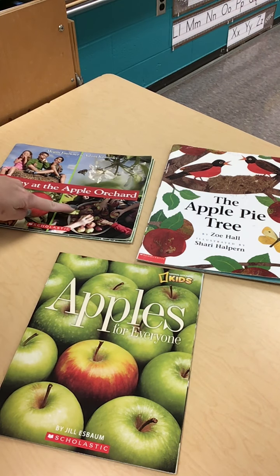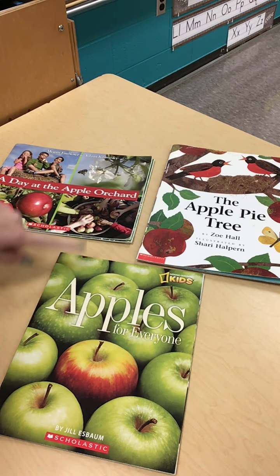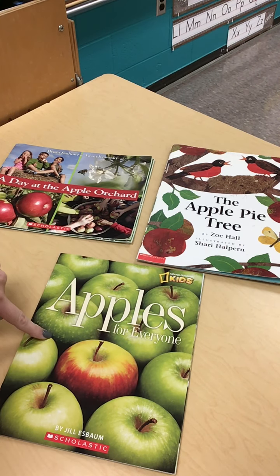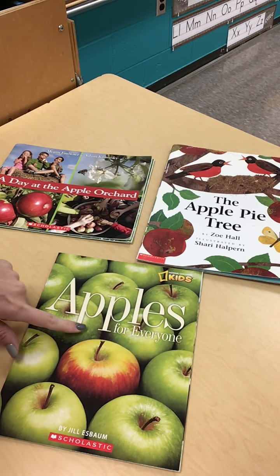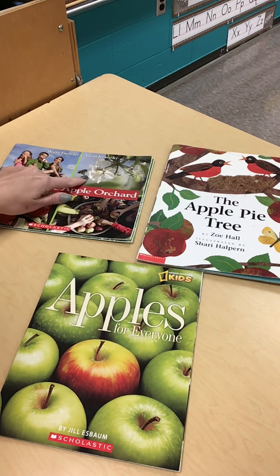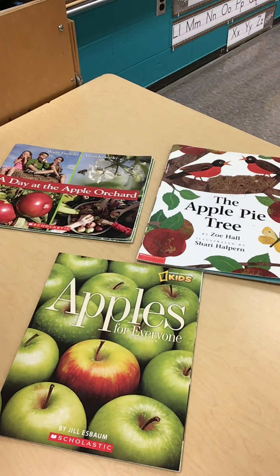These 2 books are informational textbooks. They have pictures on them that somebody took with a camera. That's the illustrations. They're real pictures that somebody took with a camera.